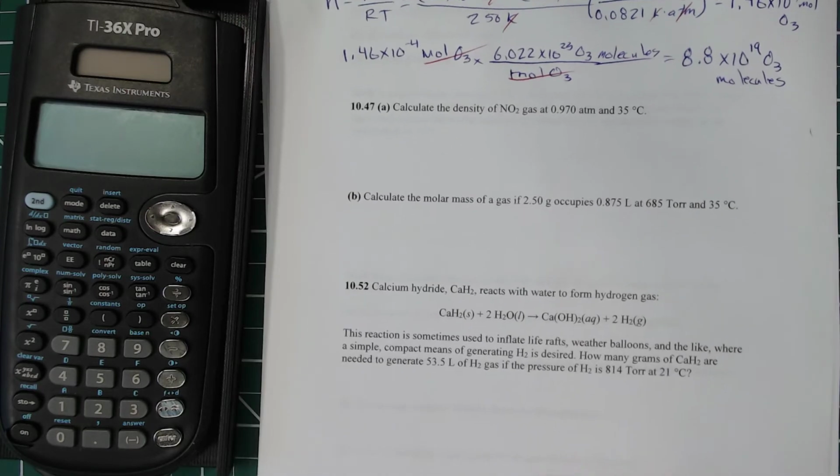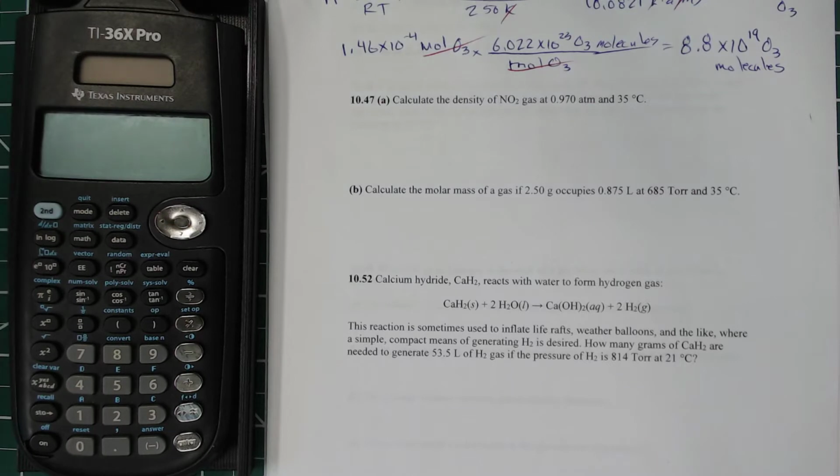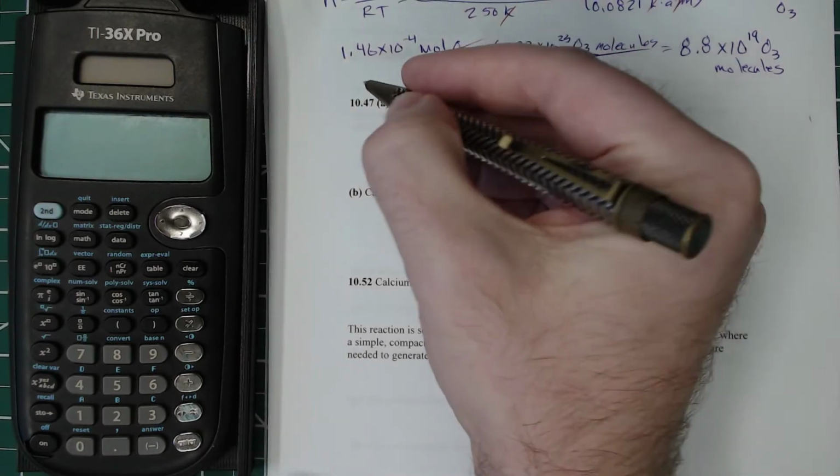All right, so here on number 47, the very first part says calculate the density of NO2 gas at 0.970 atmospheres and 35 degrees Celsius. All right, so the quantity that we are looking for here is the density.